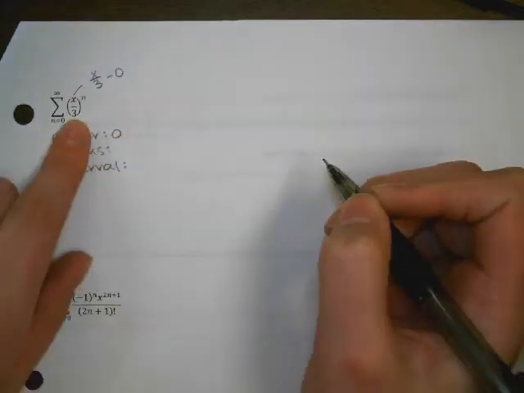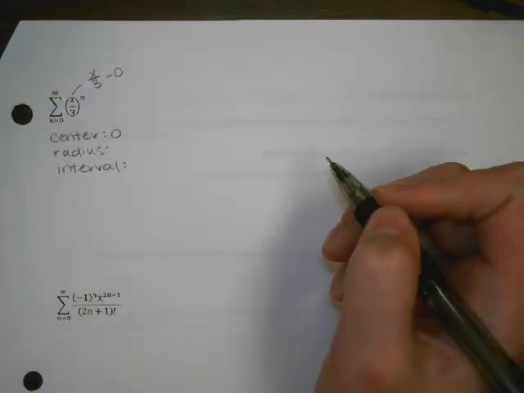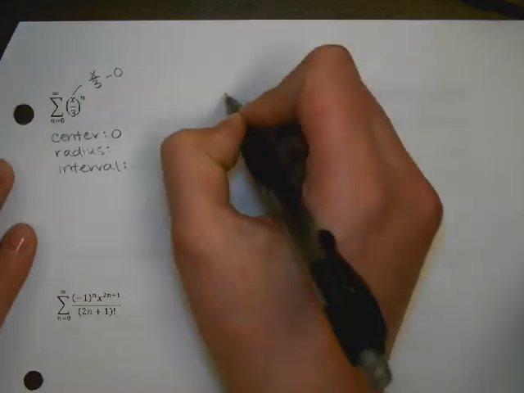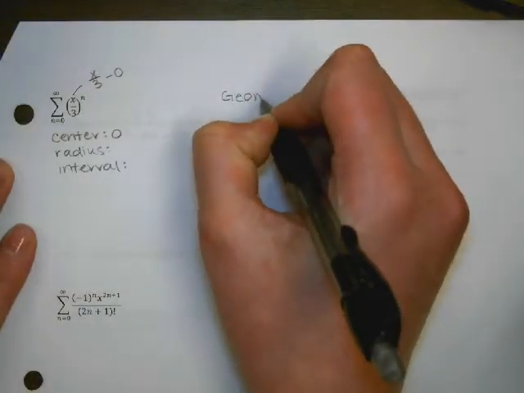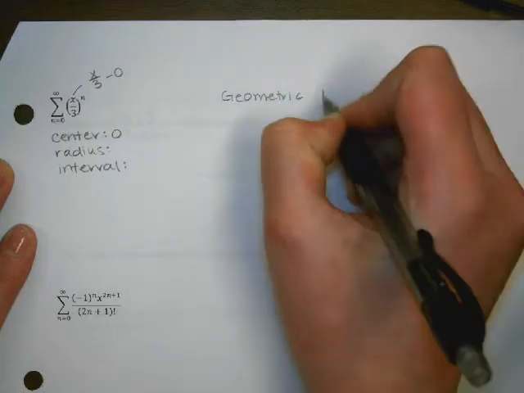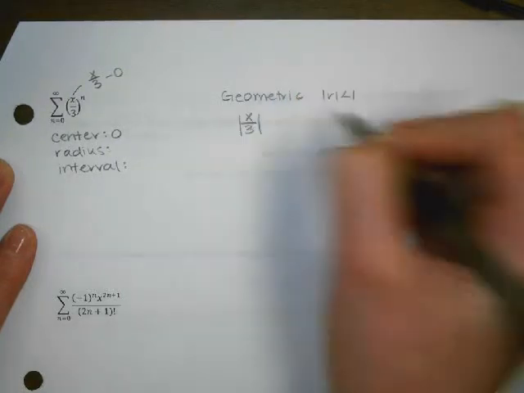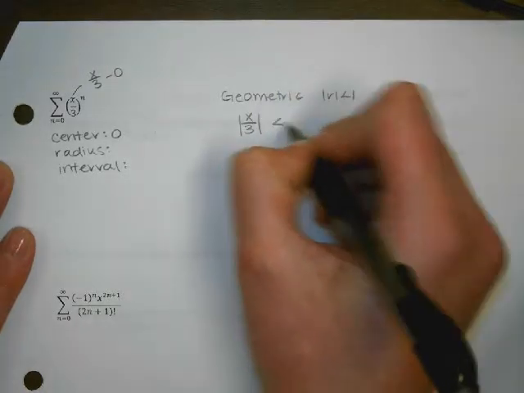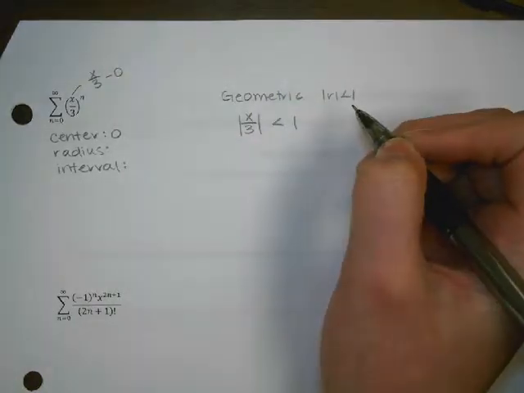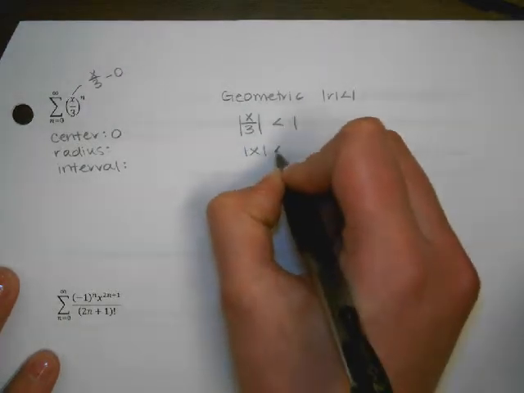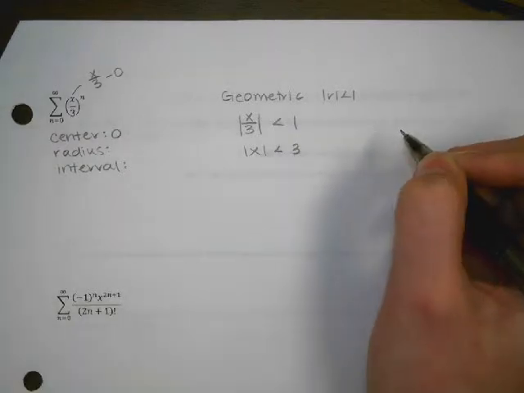So if you look at this problem, you can recognize that this is a geometric series. And so that means that it converges if the r value is less than 1. And so I'm going to go ahead and just write these as notes down. So it's going to converge if the absolute value of x over 3 is less than 1. And so I'll go ahead and multiply that 3 over. If the absolute value of x is less than 3, then it will converge.